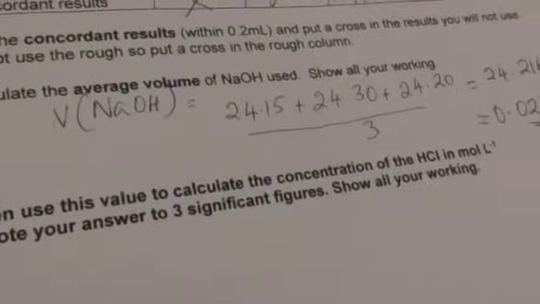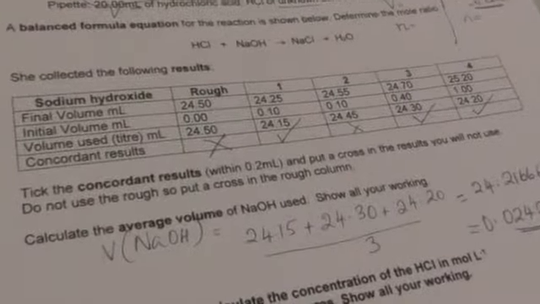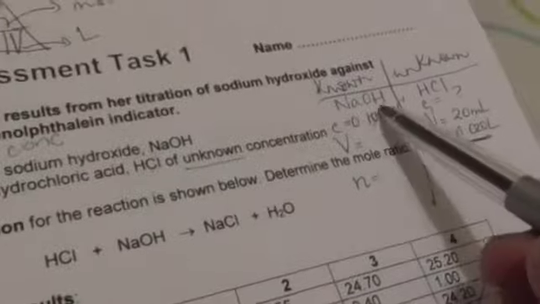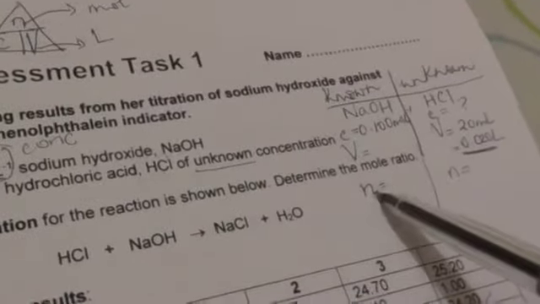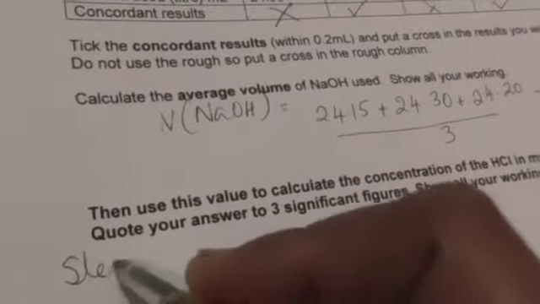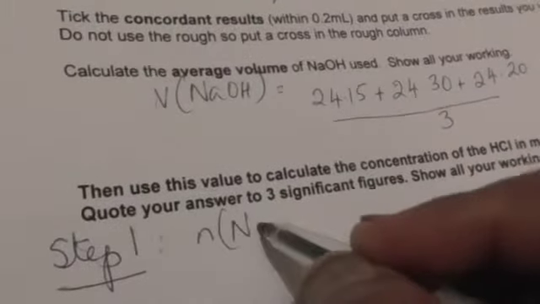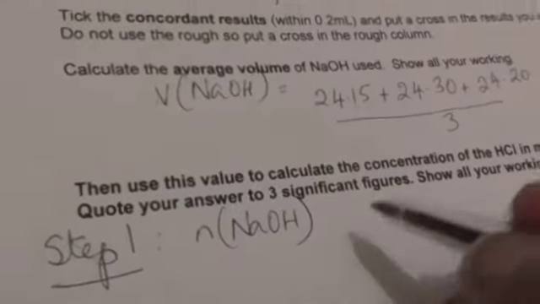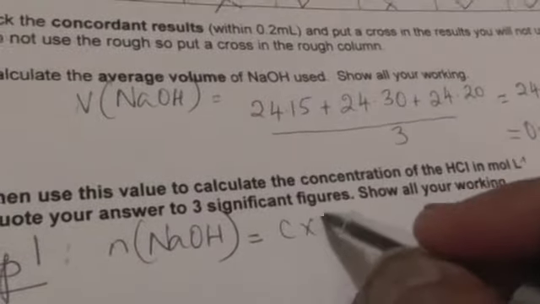Alright, so the last thing, the 3 steps that we need to go through now: we've got the volume. I was given the concentration, and I've got a value for the volume. I can now calculate the number of moles of sodium hydroxide. So step 1 is number of moles of sodium hydroxide. How do I calculate number of moles? It is C times V. So I write that down. It is concentration times volume.